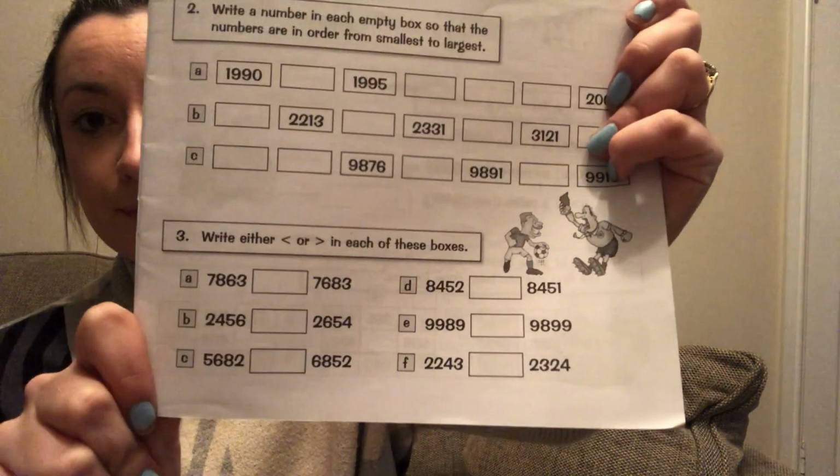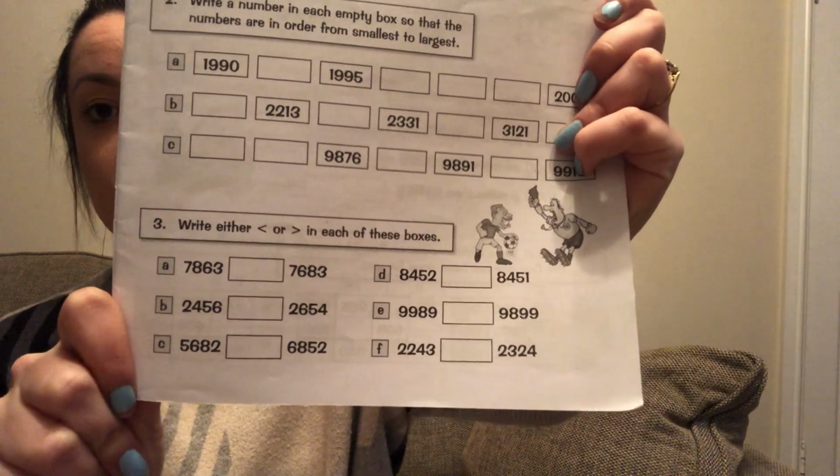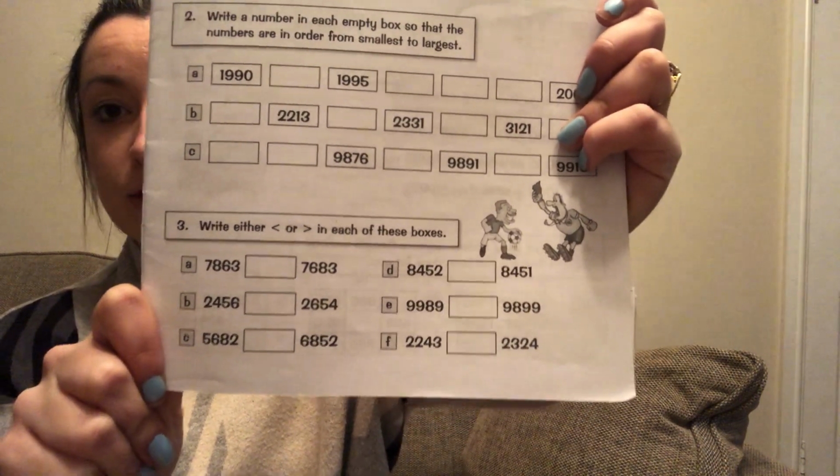Section 3. For this section, we're going to be using the Charlie Crock symbols. Now, Charlie Crock is a symbol that we use to represent which number is greater or less than. Sometimes we'll use a different symbol if both values are the same, and we will use an equal sign to show that they are equal to. Here are the numbers that you've got. Okay, so there are 6 questions we need to complete on section 3.